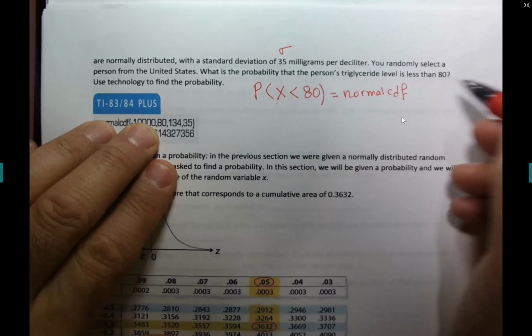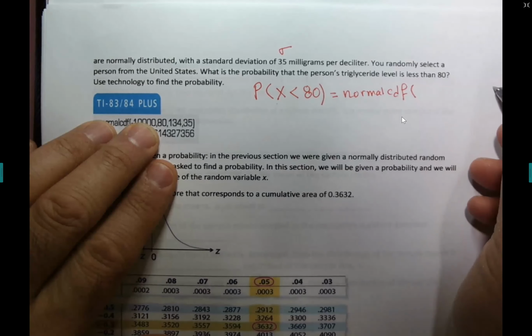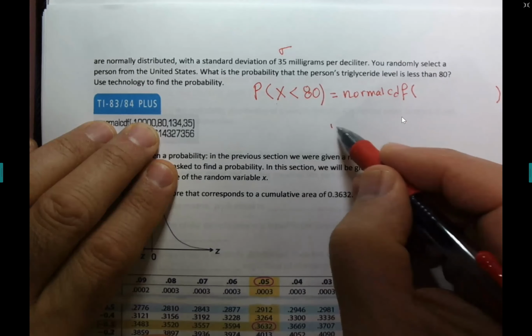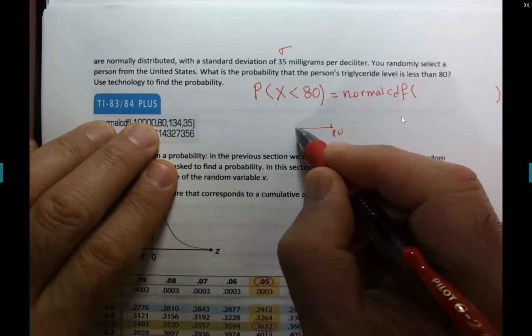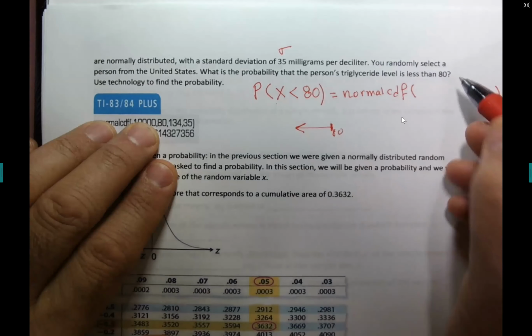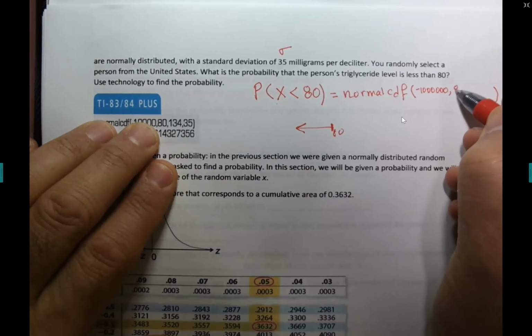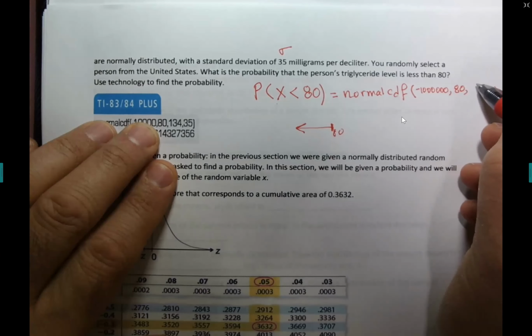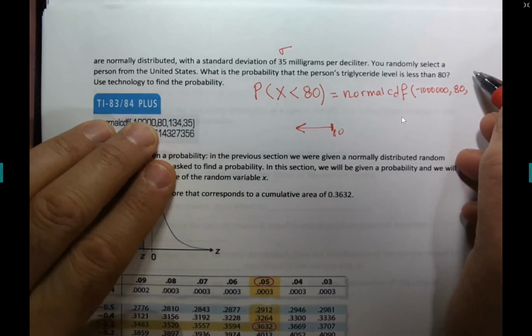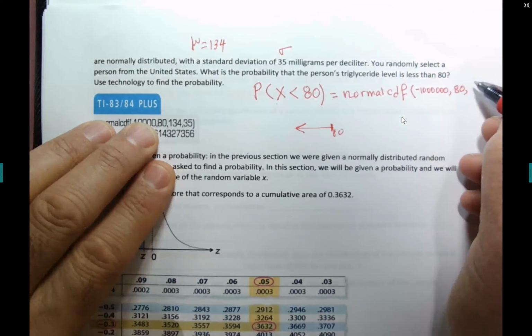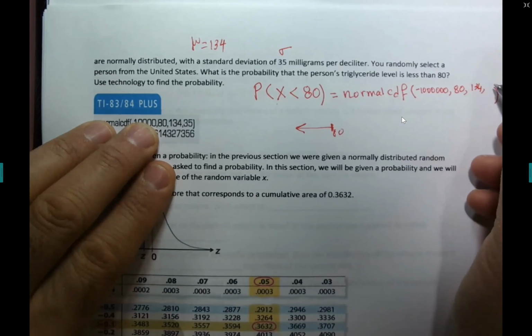You already put directions using the calculator, but let's do it together. What would be the lower bound? We need less than 80, so to the left of 80. 80 is here, to the left, this way. Negative a million, then 80. Then the mean, which is 134, sorry, the mean is 134, and then 35.